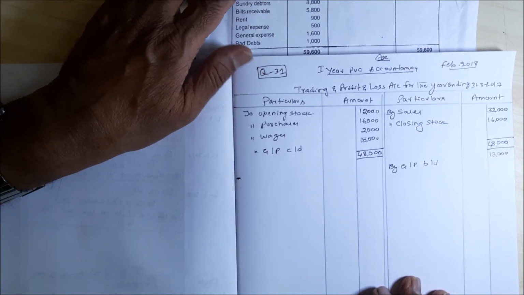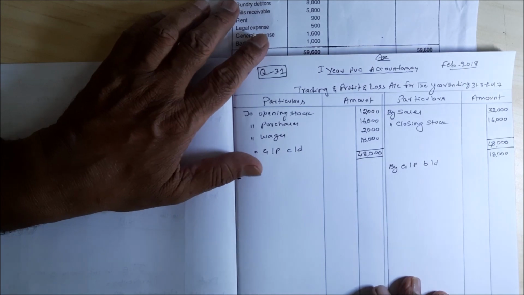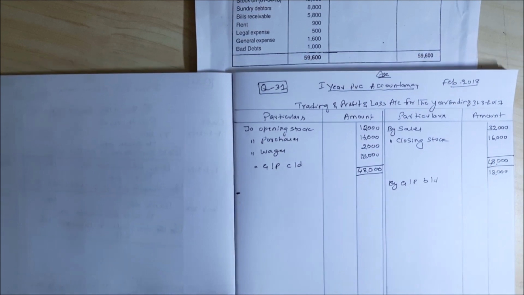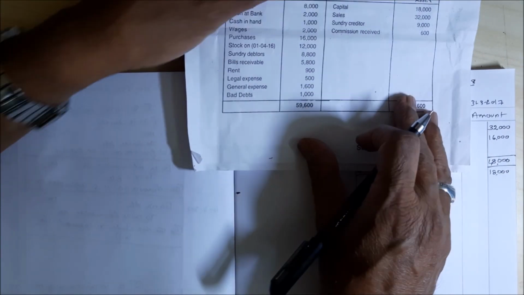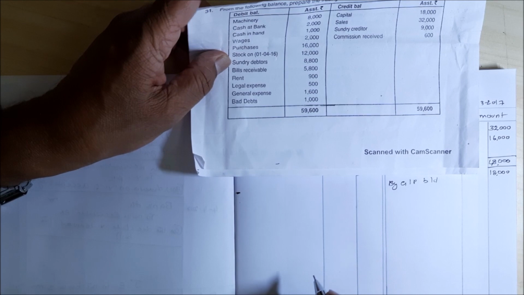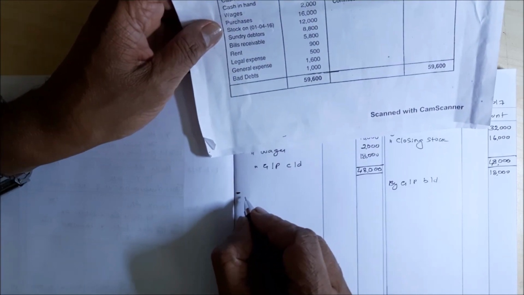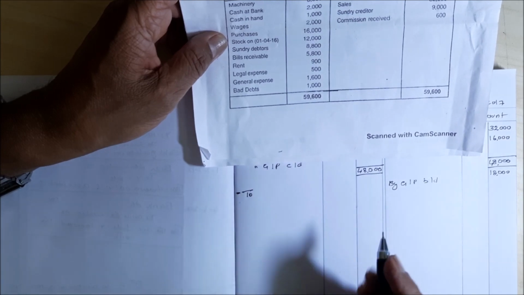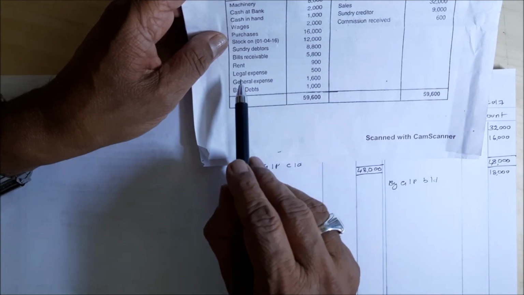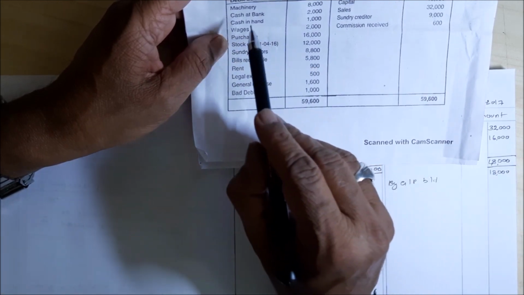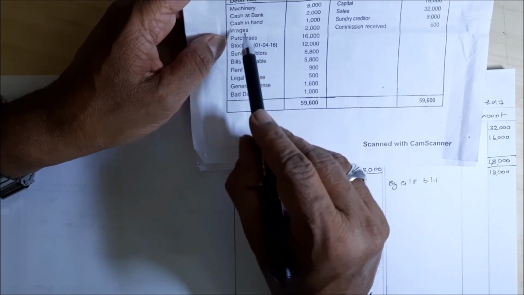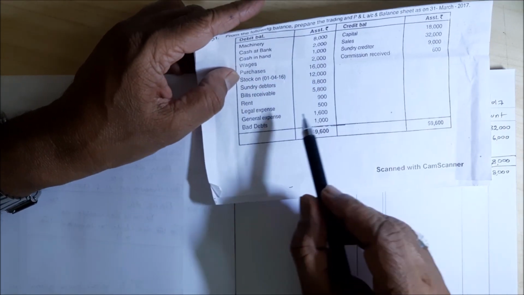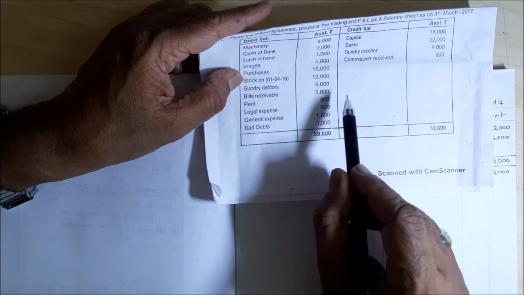Now the profit and loss account items are there, one by one we will take. Take the first item. I have already explained everything. Machinery asset, cash at bank asset, cash in hand asset, wages already been taken, purchases already been taken, opening stock has been taken, sundry debtors is asset, bills receivable asset, rent.